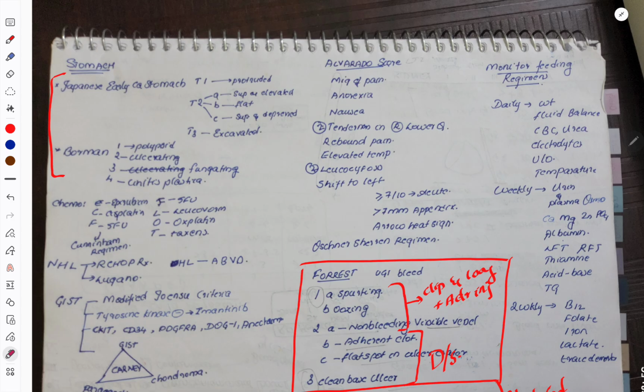Now, intestinal classification is actually well differentiated cancer. It's associated with beta catenin mutation, loss of heterozygosity of APC, and BCL2 mutation. What is the treatment? You can do a subtotal or total gastrectomy.